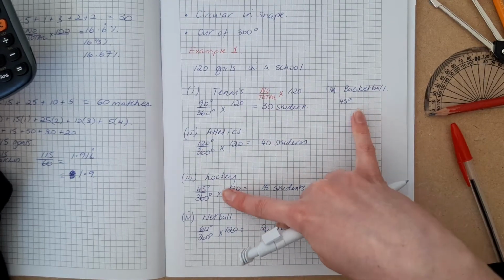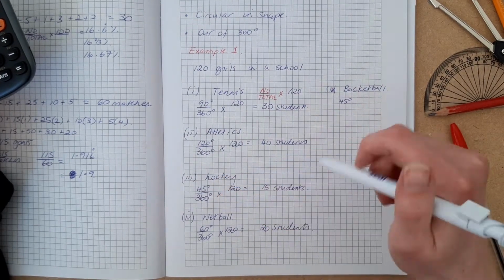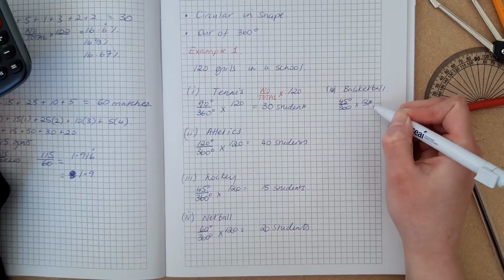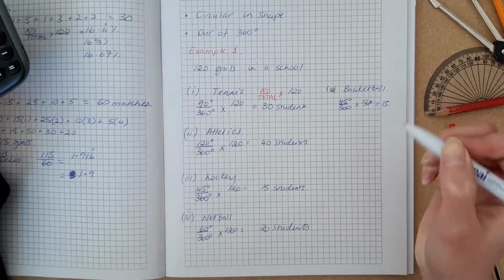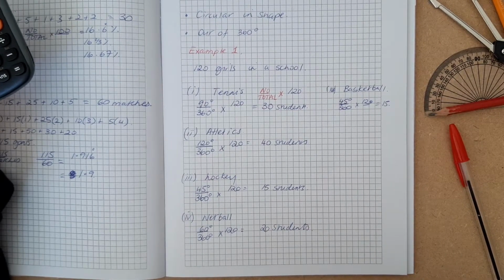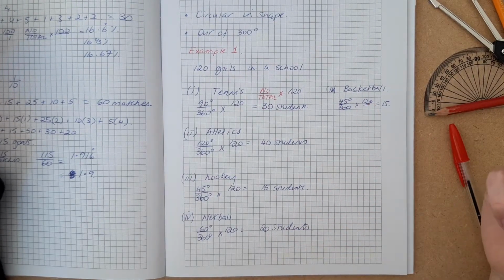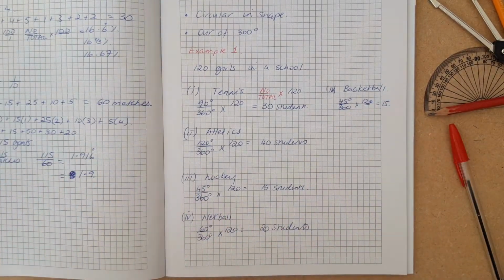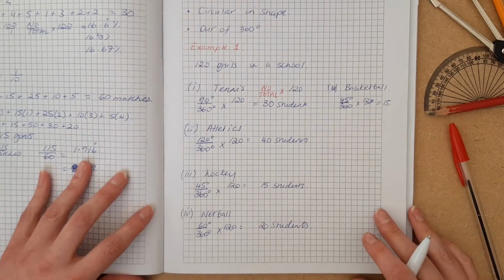You could also see that the 45 degrees for hockey and basketball are also the same. So you'd multiply by the 120 as well, and you're getting the 15. Okay, that's the second way of doing it. So there's a number of different ways of calculating the last one if you haven't been given the angle. It's just important to keep an eye on that.